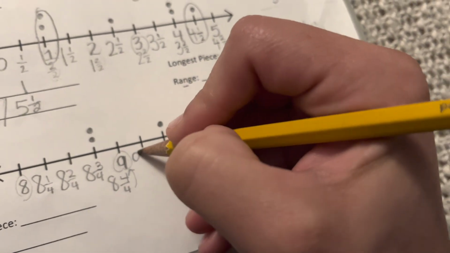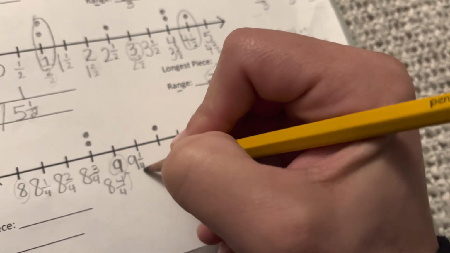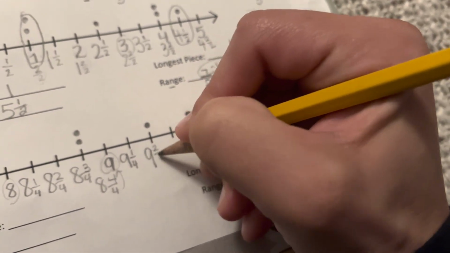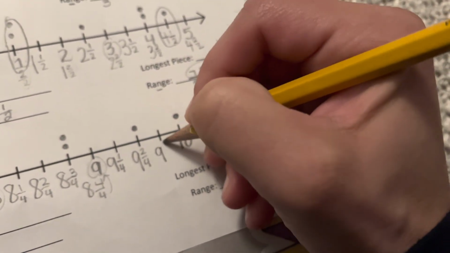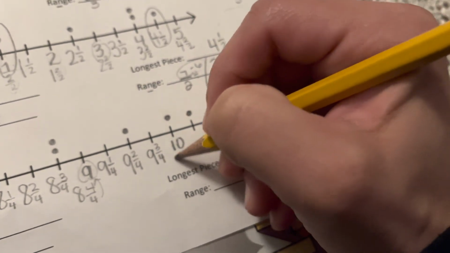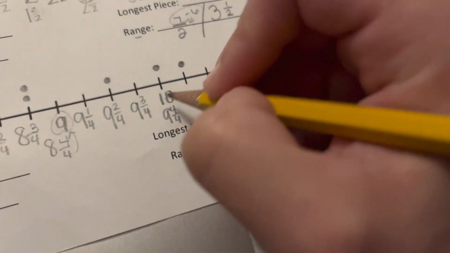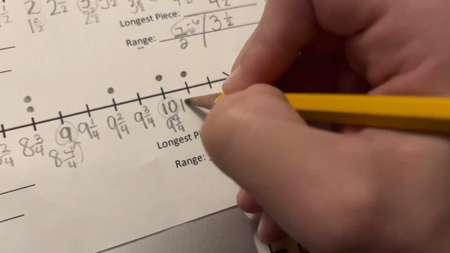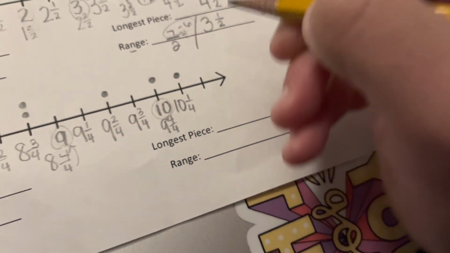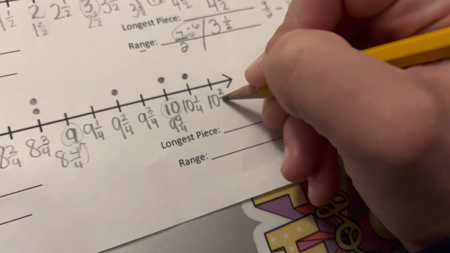If this is 9, you start over. That's 9 1/4. That's 9 2/4. That's 9 3/4. 10 would be the same as 9 4/4. If you get to the next whole number, here is 10, then you start over. That's 10 1/4. That's 10 2/4.